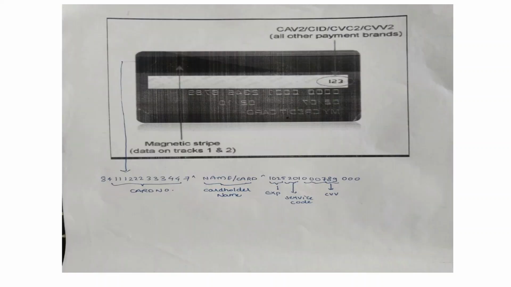In the magstripe card, data is stored in the magnetic strip on the back side of your card. The data is stored on two different tracks. We call them track 1 and track 2. In the magstripe card, we store the card number, cardholder name, expiry date, service code, CVV1, and optionally some issuers also store PVV data in the magnetic strip. In the magnetic strip, data is repeated in both track 1 and track 2.